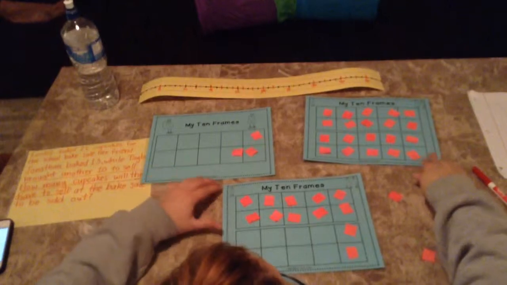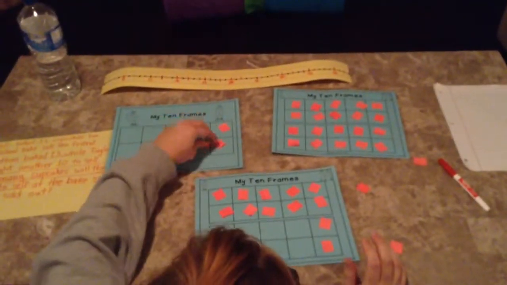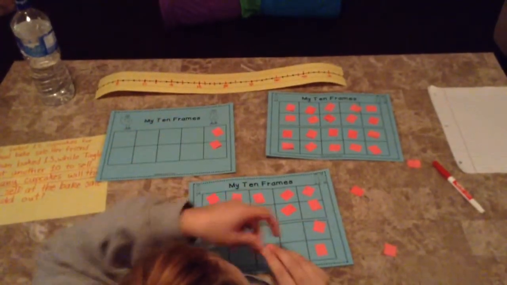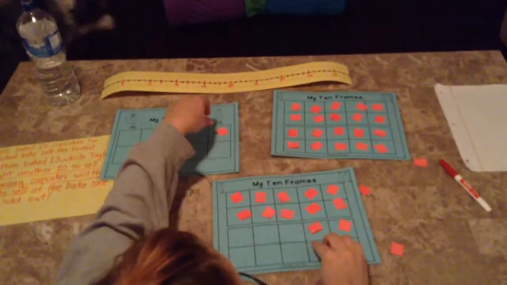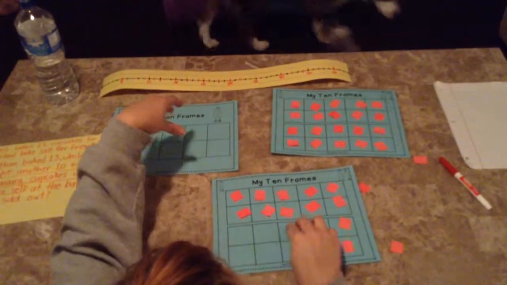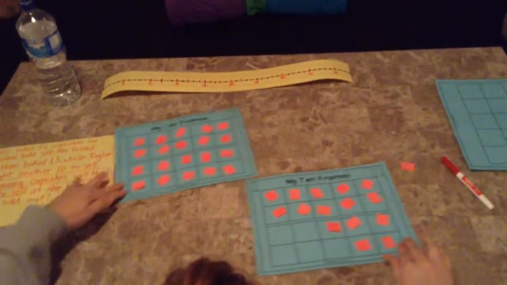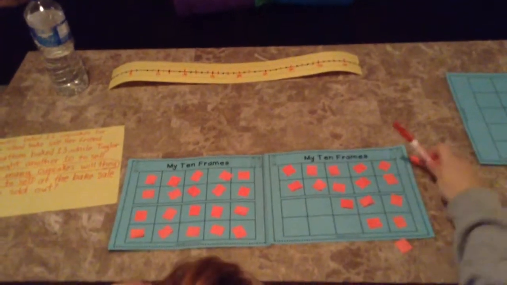So now we have 2 full 10 frames, but we still have 3 more left over from Taylor's. So we are going to take these and move them down to Kendall's cupcakes. 1, 2, 3. Get rid of that. So here we have all of the cupcakes.